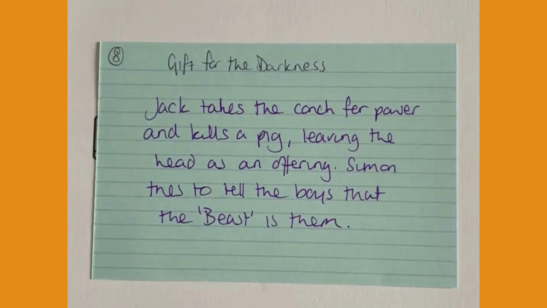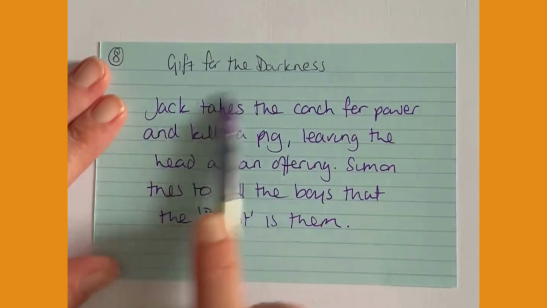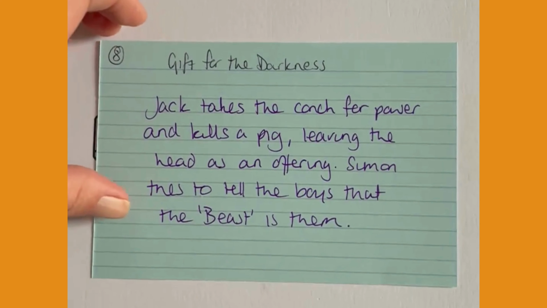Okay, so again, really brief, but just to trigger those memories about what happens. So this chapter is called Gift for the Darkness. The gift is the pig's head. All of these things will trigger your memories.